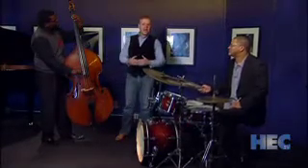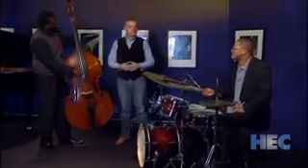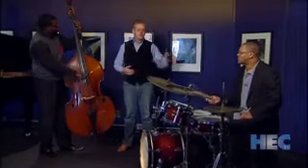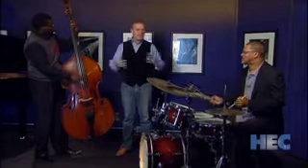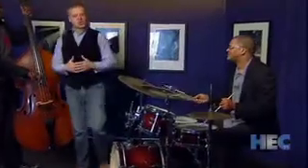Then we can add the hi-hat on beats 2 and 4. And then the drummer's left hand, which is kind of like adding spice to everything. So let's take a minute to listen to how these two instruments work together.